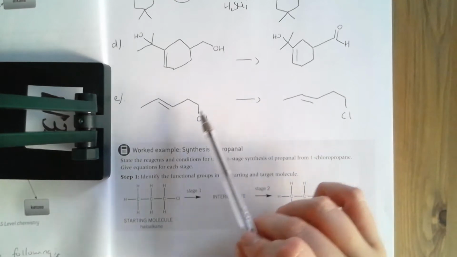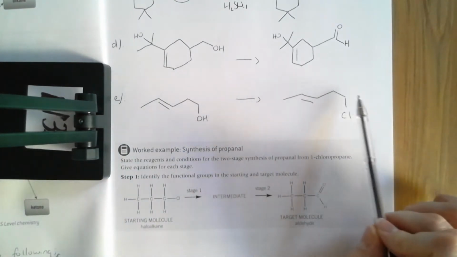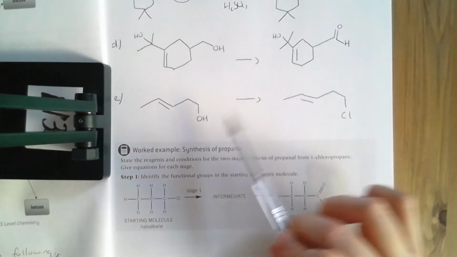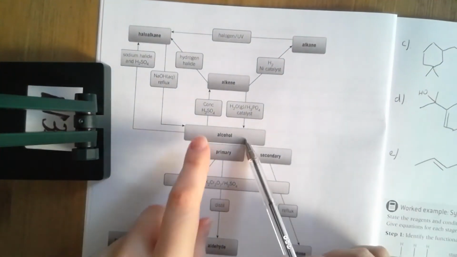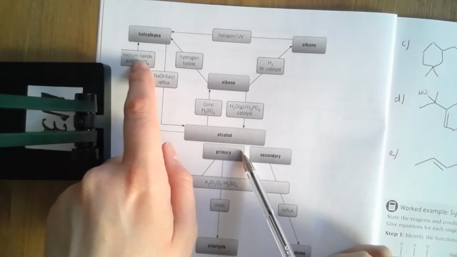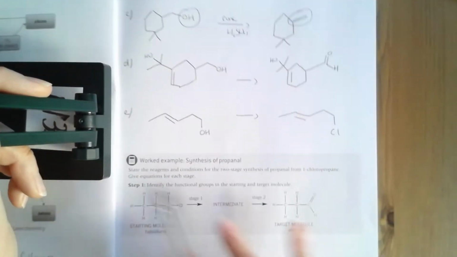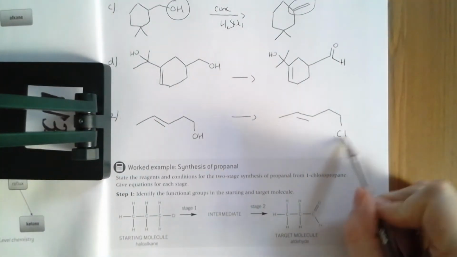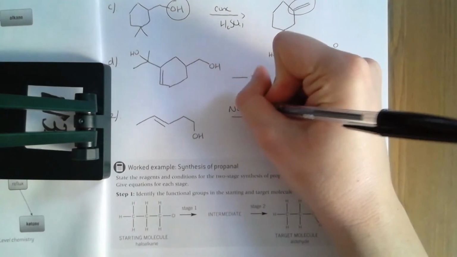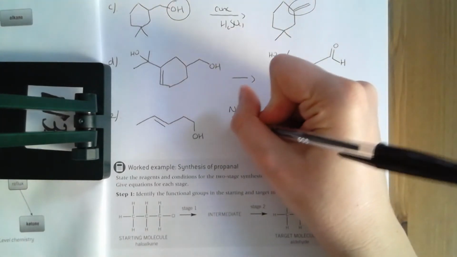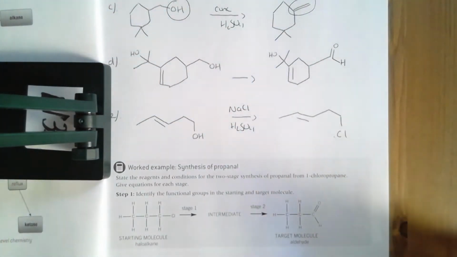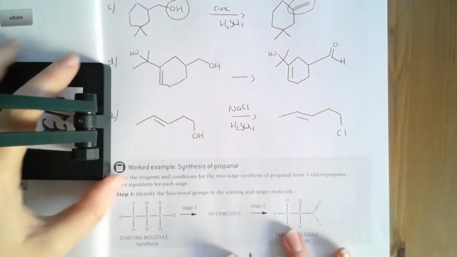And then down here, your only difference, you're going from an alcohol to a haloalkane. That's going to be a substitution reaction. If you need to know how to do that, alcohol to a haloalkane, sodium halide, and H2SO4. The halide in question is going to have to be sodium chloride because I need to put a chloride, and then I'm using H2SO4. Okay, you do need to get really familiar with all of those reagents.